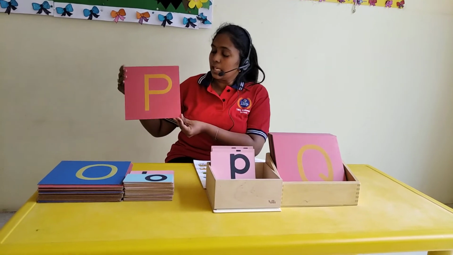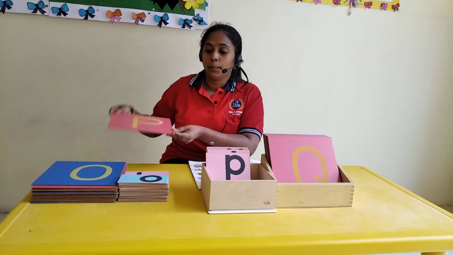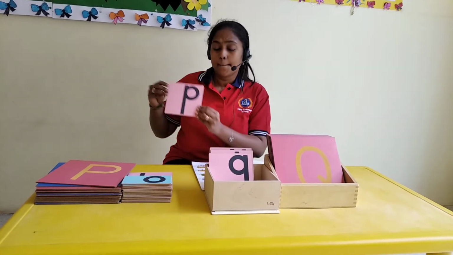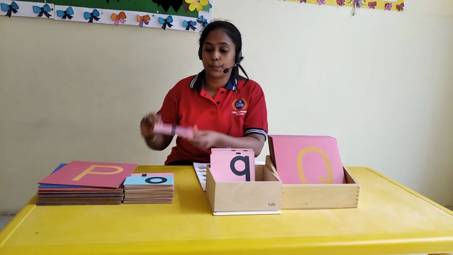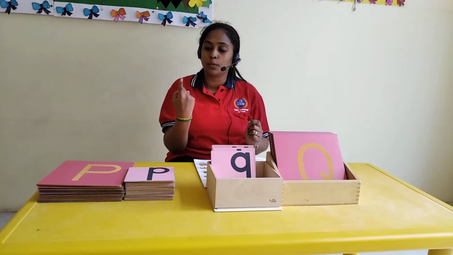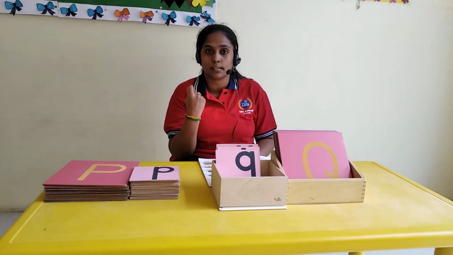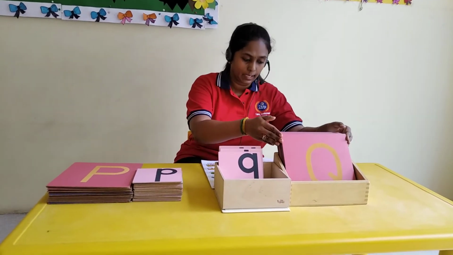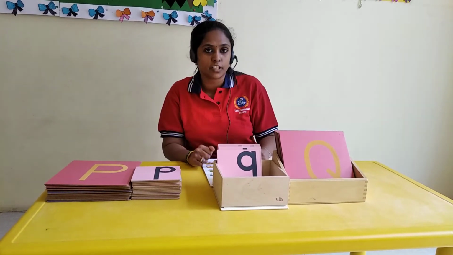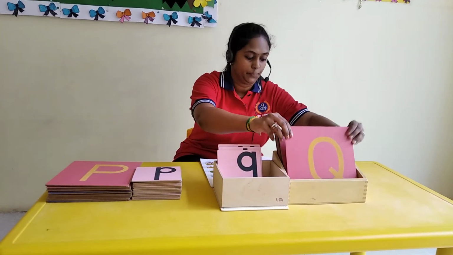Now this is the letter P. P is the letter and P is the sound. So the action for P is you keep your finger in front of your mouth. P, P. It's like you're blowing your candles. P as in peas, P as in parrot, P as in party, like the birthday parties.